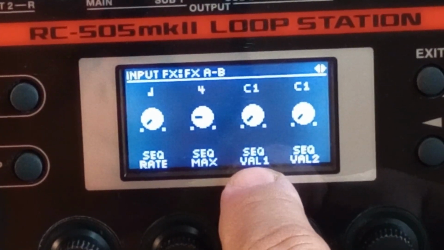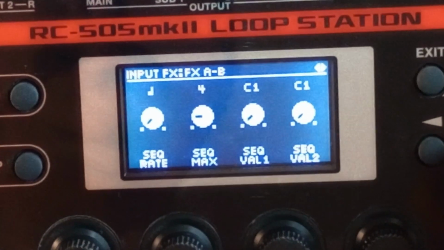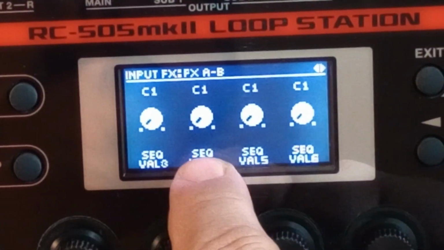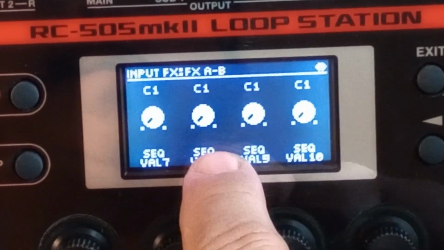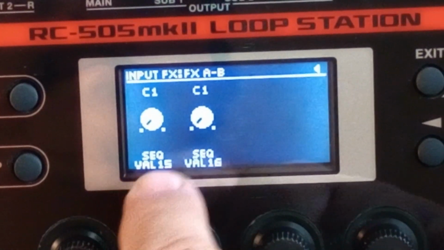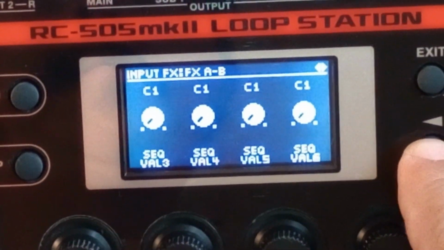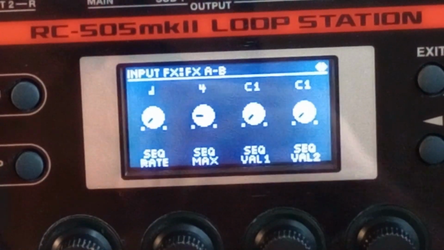Now here you start to map out your notes. You have 1, 2, I go to the side, 3, 4, 5, 6, 7, 8, 9, 10, 11, 12, 13, 14, 15, 16. So you can do up to 16 actual notes on here. So you can get pretty complex if you really want to.